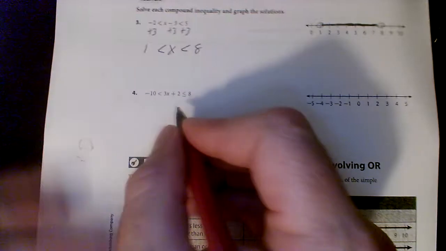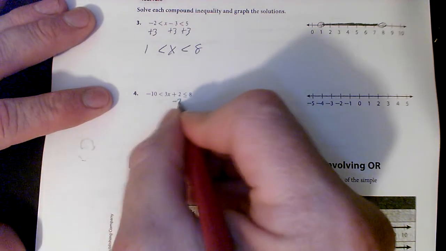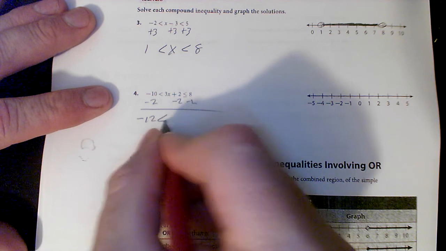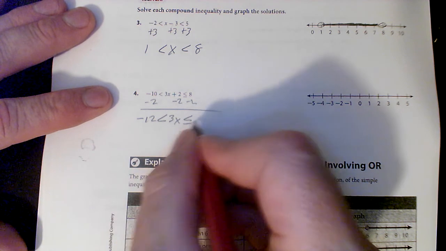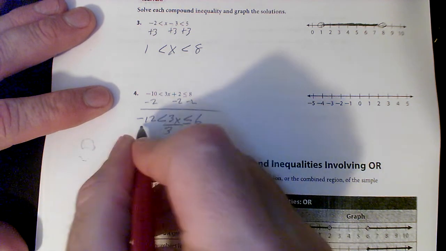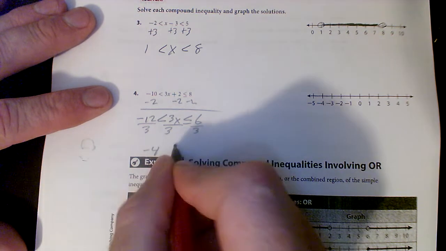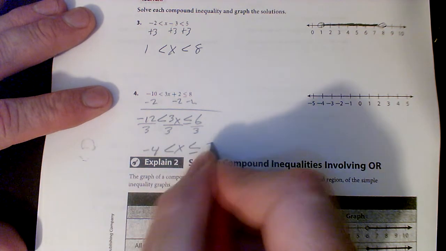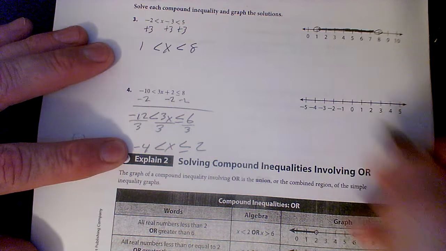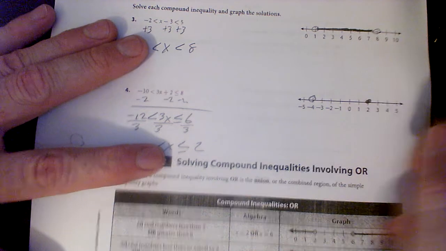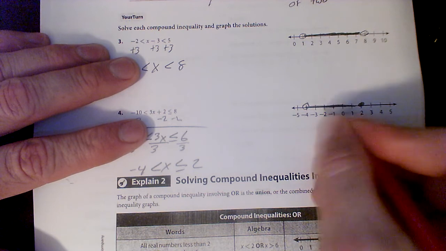Let's do this guy right here. Subtract 2, minus 2, minus 2, minus 2. I get negative 12 is less than 3x, which is less than or equal to 6. Divide by 3 all the way across. And I got negative 4 is less than x, which is less than or equal to 2. Notice this. Open circle at negative 4, closed circle at positive 2, and it's everything in between.